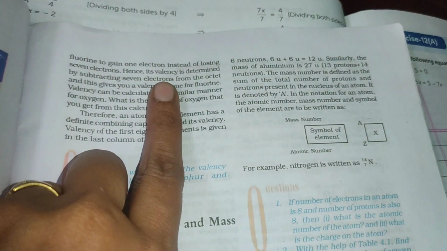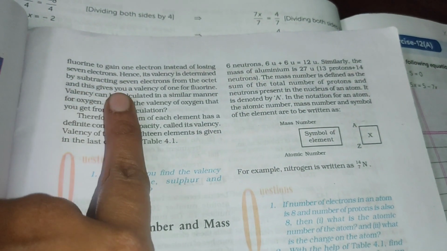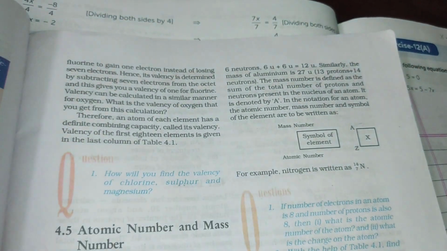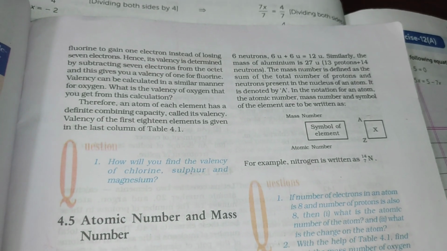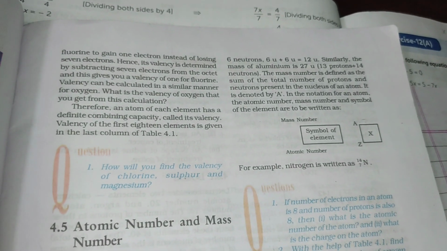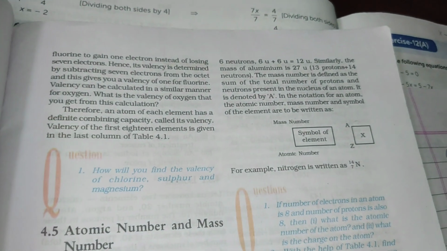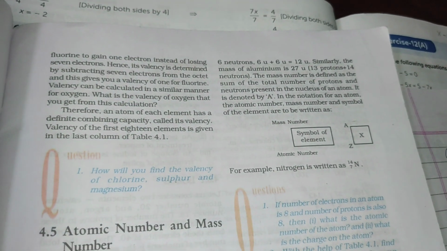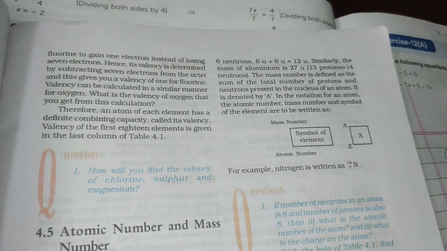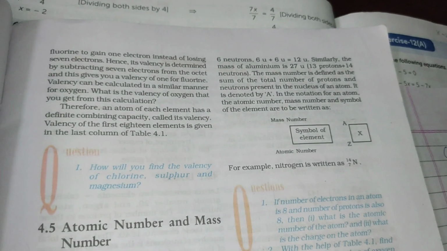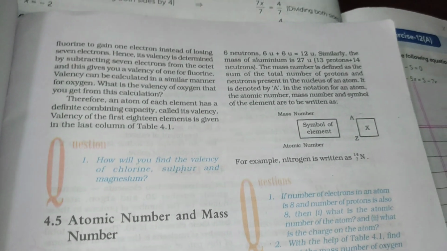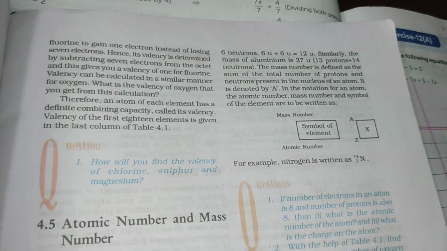So its valency is determined by subtracting 7 electrons from the octet, and thus gives a valency of 1 for fluorine. Valency can be calculated in a similar manner for oxygen also. Therefore an atom of each element has a definite combining capacity. Every atom has some combining capacity, and it is called its valency.